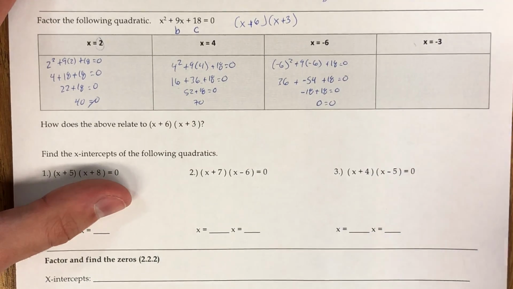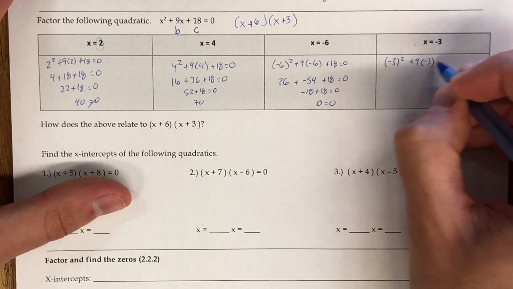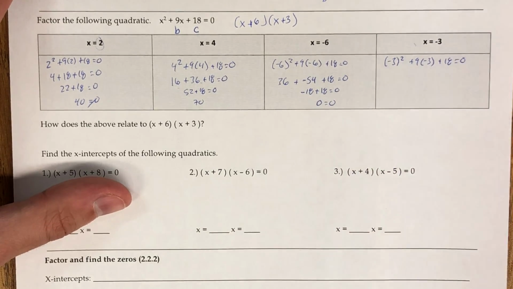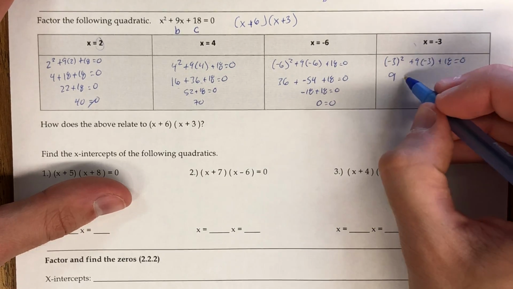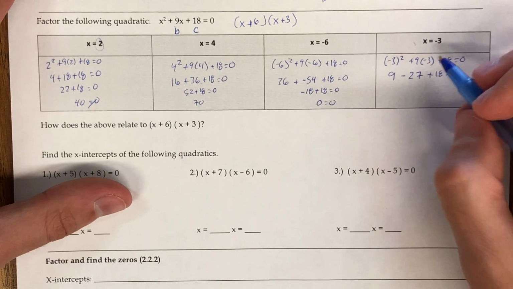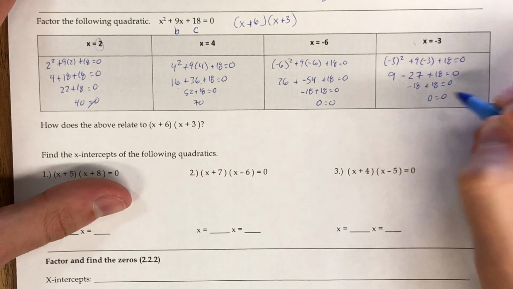For negative 3, the last one, negative 3 squared plus 9 times negative 3 plus 18 equals 0. Negative 3 squared, or negative 3 times negative 3, would be positive 9. 9 times negative 3 is negative 27. 9 minus 27 is negative 18. Negative 18 plus 18 is 0. Okay.